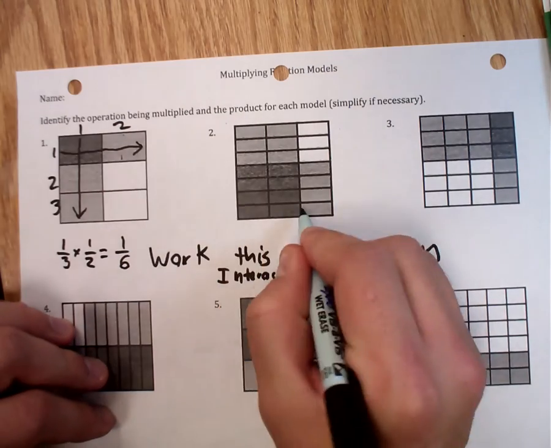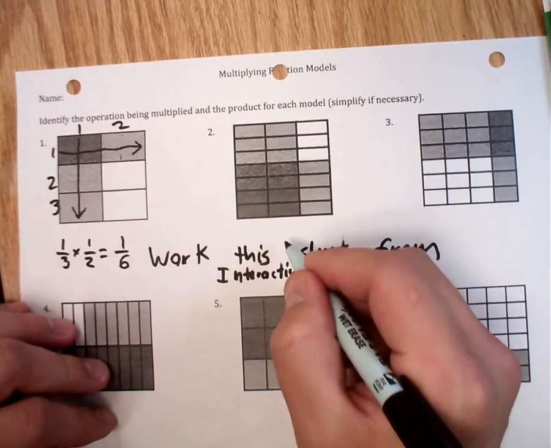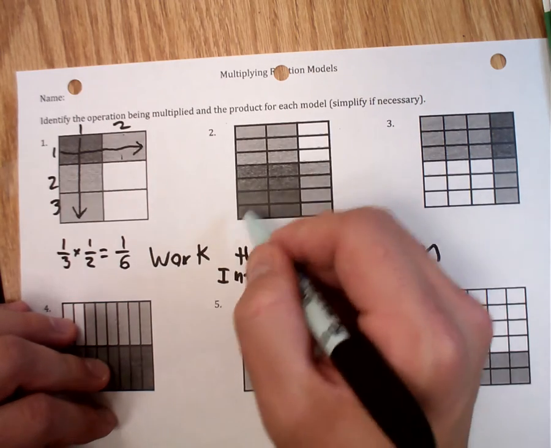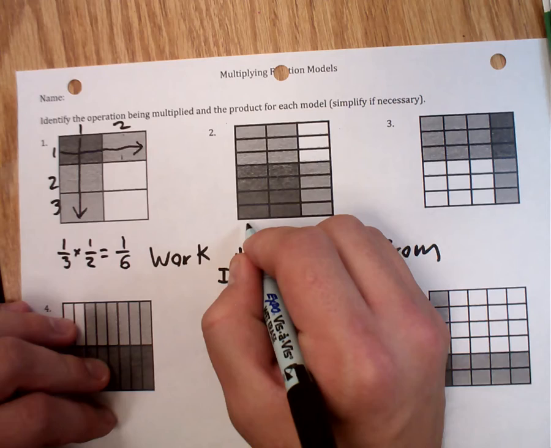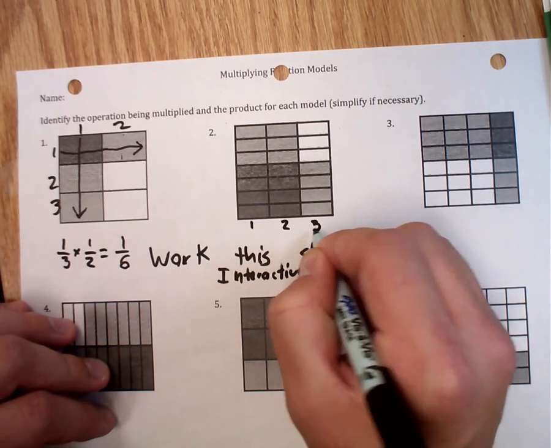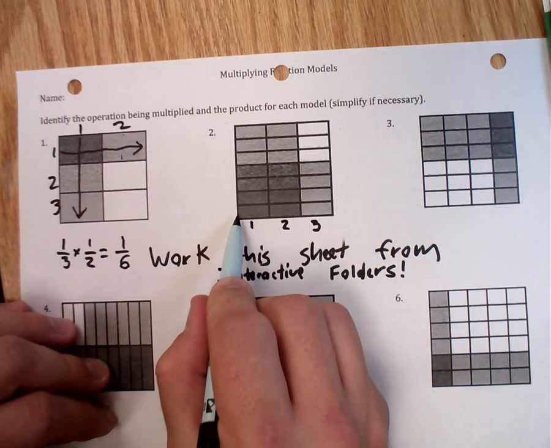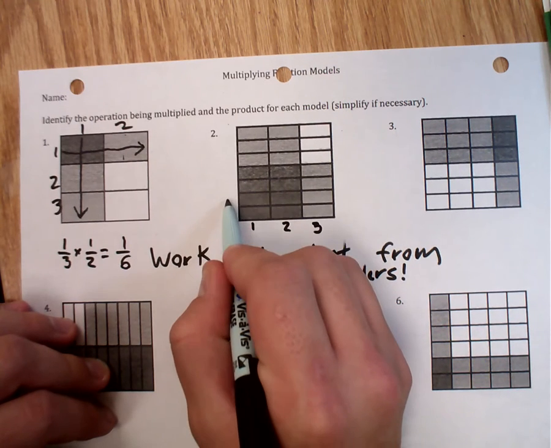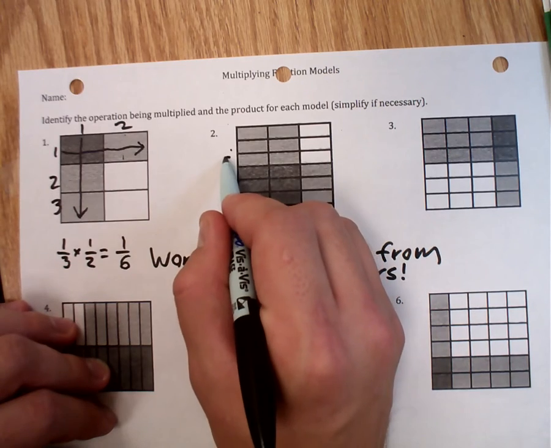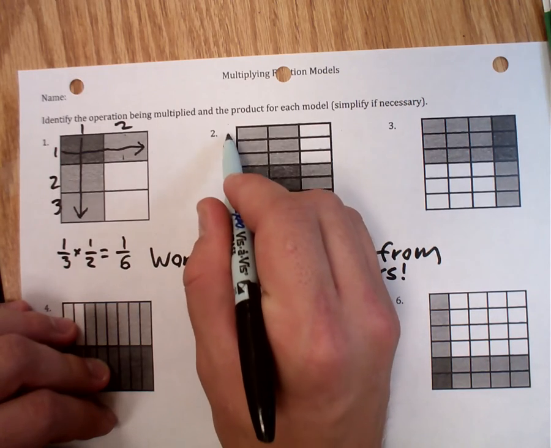Okay, right here, the first thing we're going to do is when we look at this, we're going to identify where they put the darkest blocks. Where did they put the darkest blocks? In the bottom left corner. So I'm going to start with the bottom left corner and number them. 1, 2, 3. And then right here, we're going to go ahead and count up. 1, 2, 3, 4, 5, 6, 7.